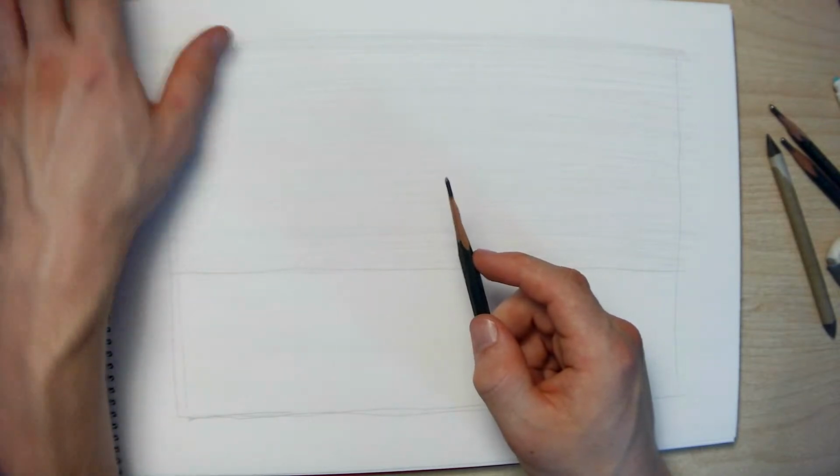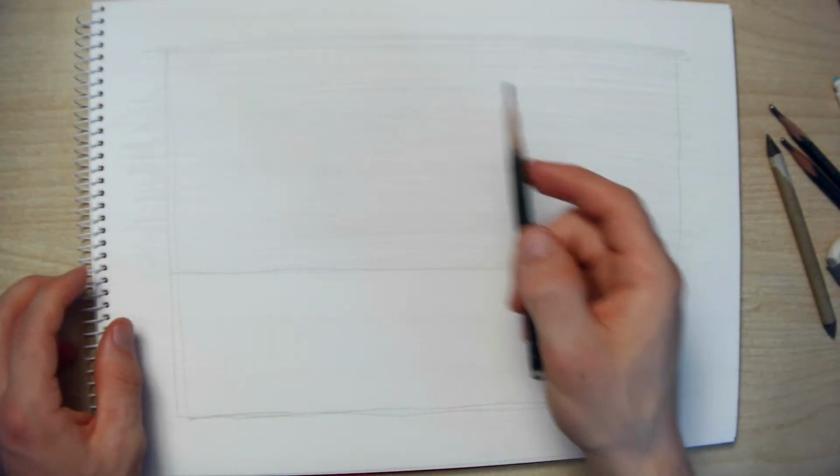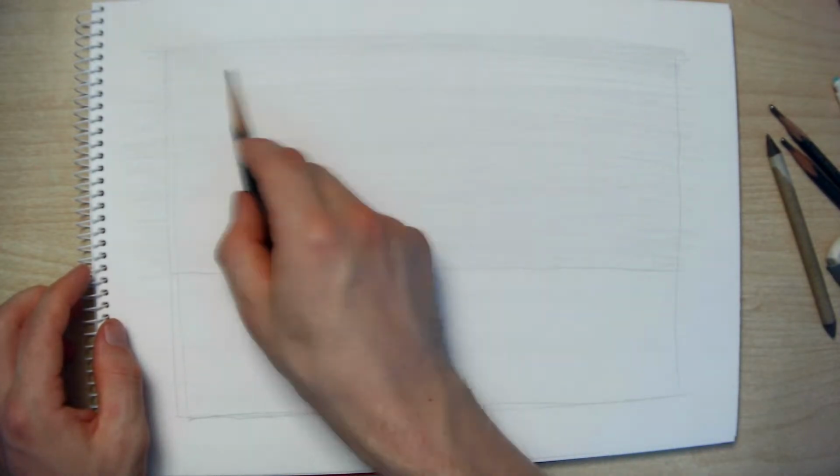Oh, I can wipe those away. I thought my pencil lead has made some dark marks in here. But it hasn't. It was just, I think, some rest of the eraser.